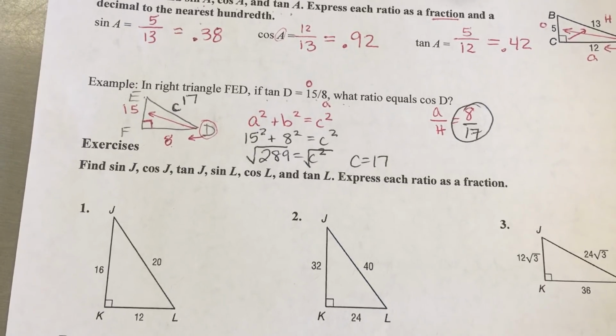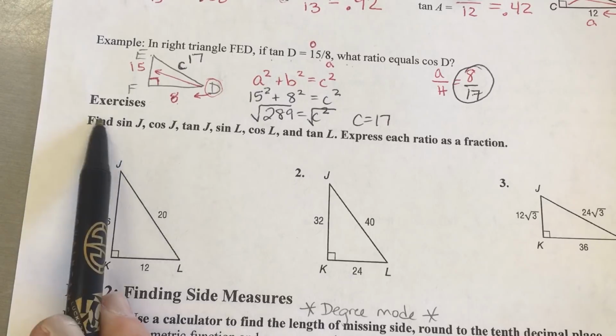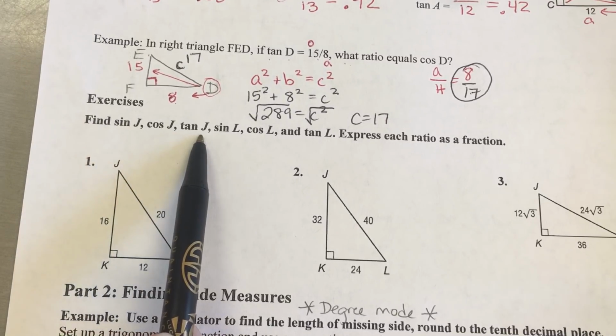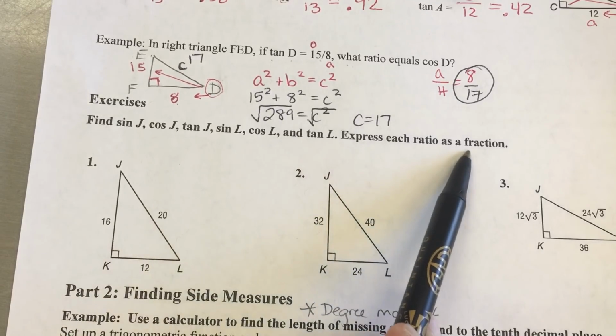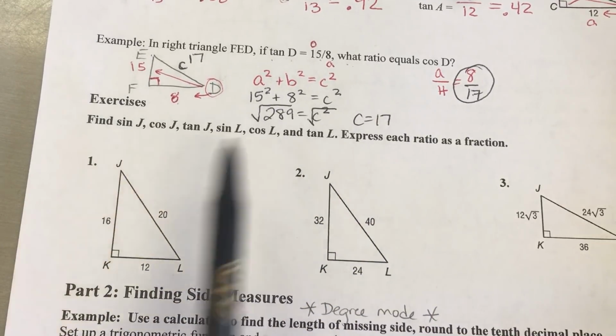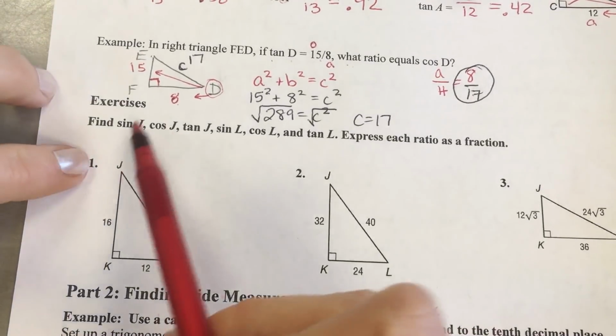All right, so here's some more examples to practice with. Number 1, find sine J, cosine J, tangent J, sine L, cosine L, and tangent L. Express each ratio as a fraction. This is a really good problem because it shows you it depends on what angle you're looking at.